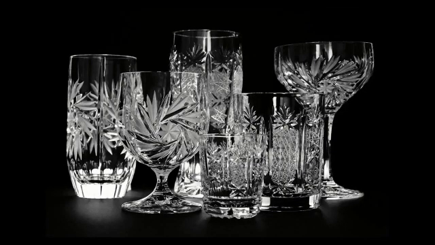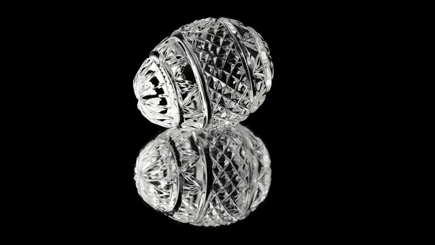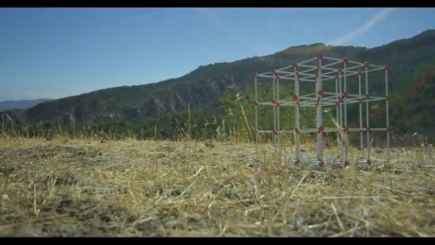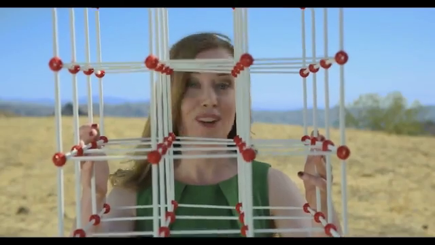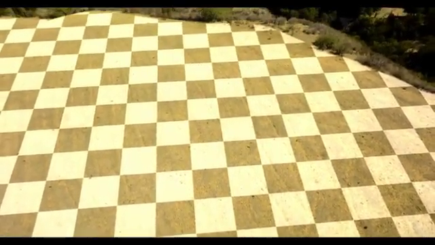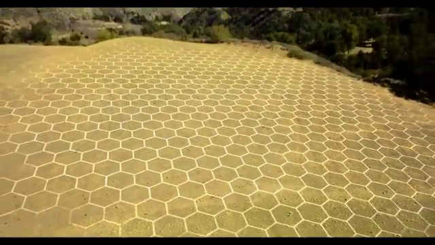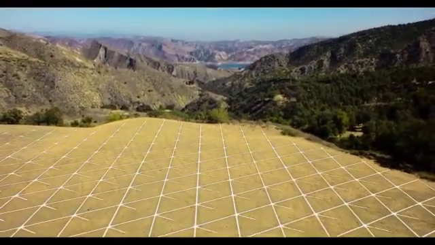You might be surprised to know that a crystal isn't an expensive piece of glass or a chandelier in some fancy dining room. The word crystal simply means a pattern that is periodic. Look at this checkerboard pattern. See how it continues to spread out infinitely in each direction? That means it's a periodic pattern. So that's a two-dimensional crystal. This is another two-dimensional crystal. And this is another.